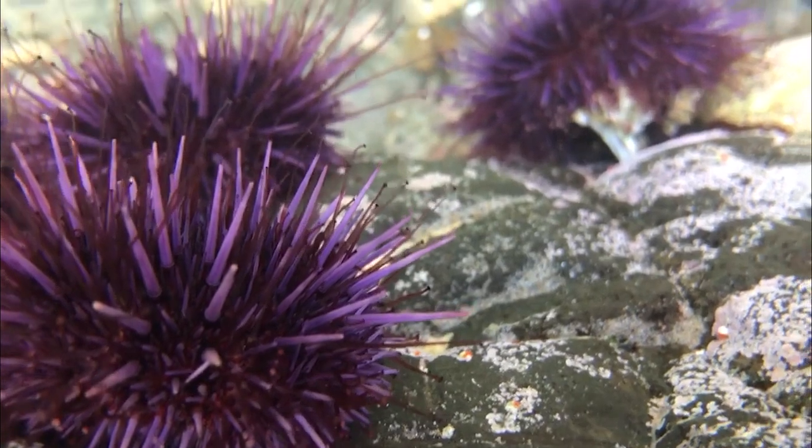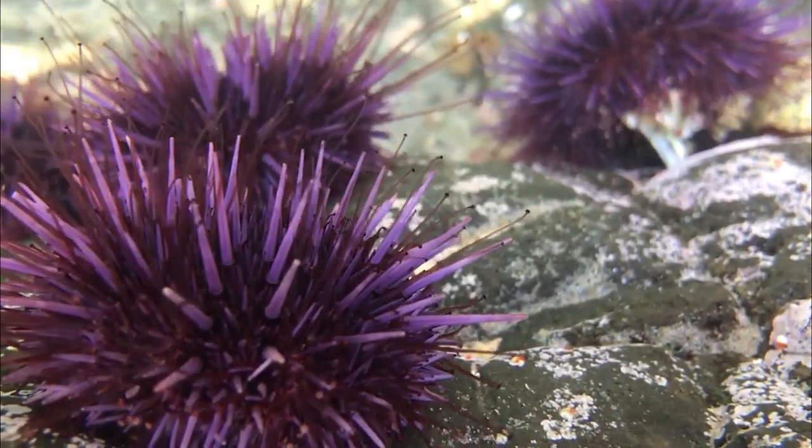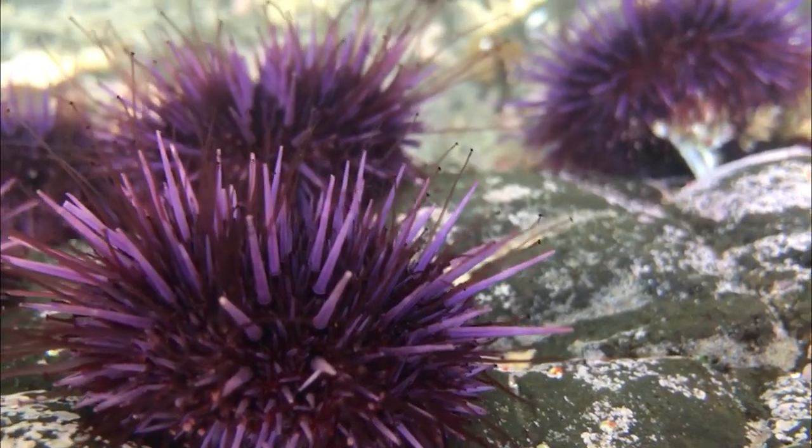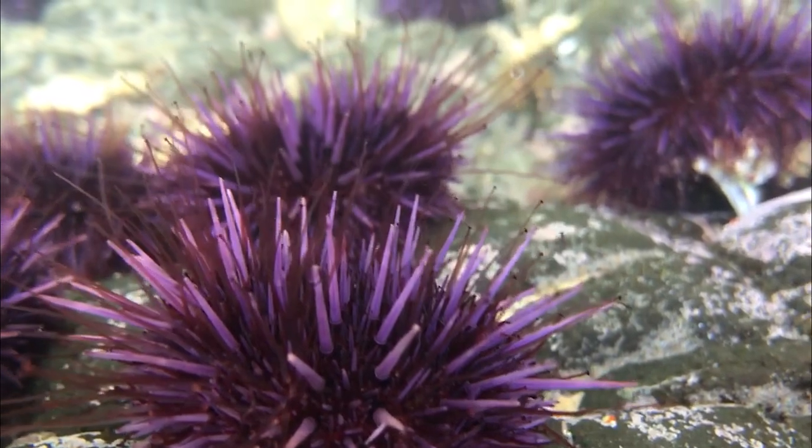You'll rarely find sea urchins out of the water. These purple sea urchins were found in a shallow pool of water that remained behind when the tide went out, which is one of the reasons there are so many of them in this one tide pool.